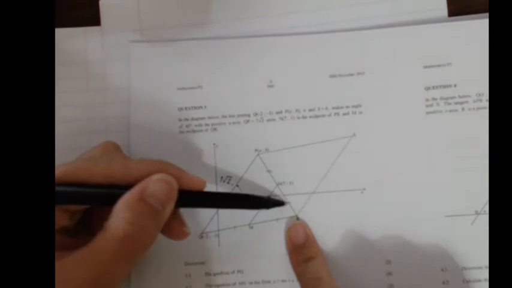And then the point N (7, 1) is the midpoint of PR. So it's shown on the sketch that those two lines are equal. And M is the midpoint of QR, so those two lines are equal in length. First of all, determine the gradient of PQ.